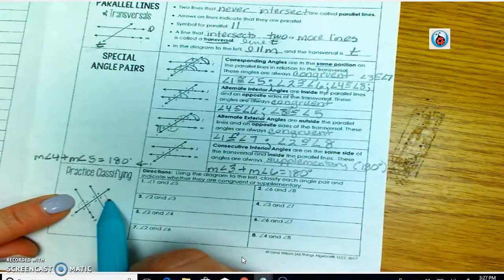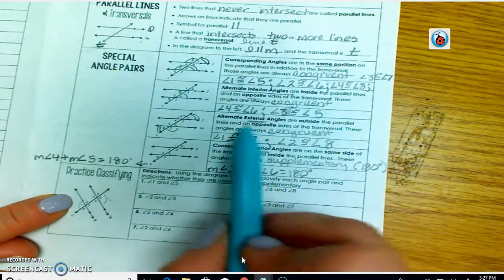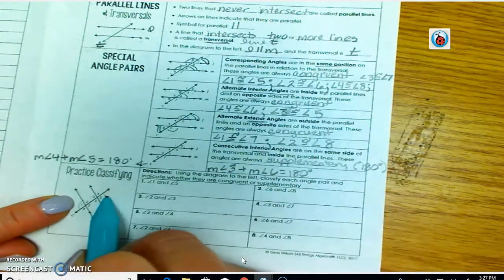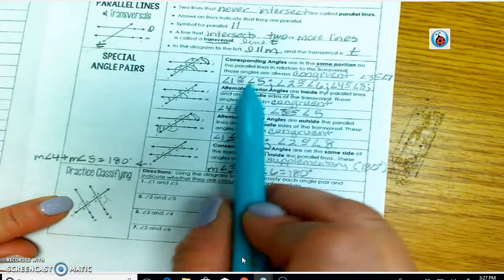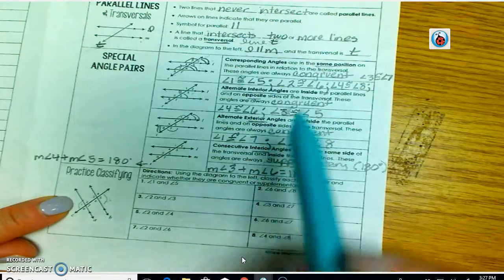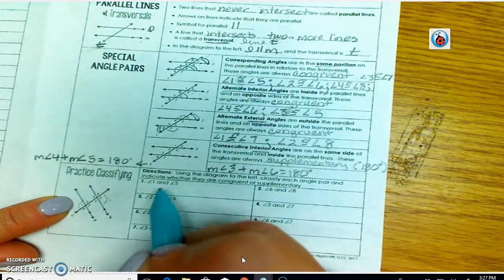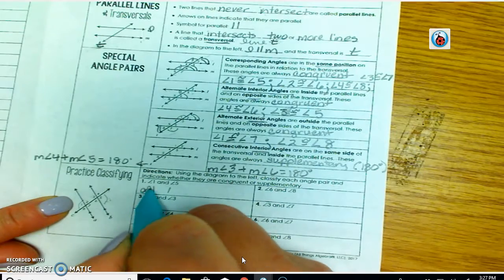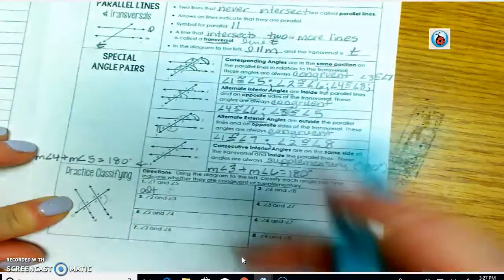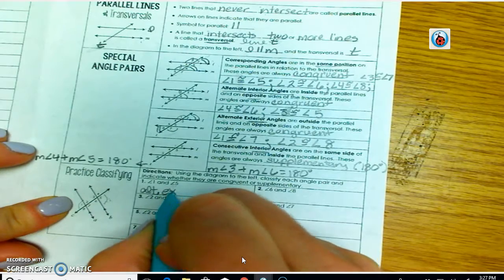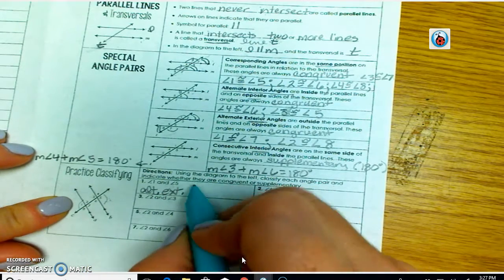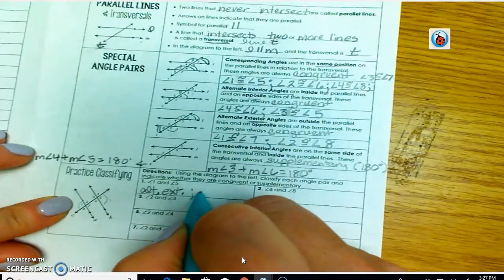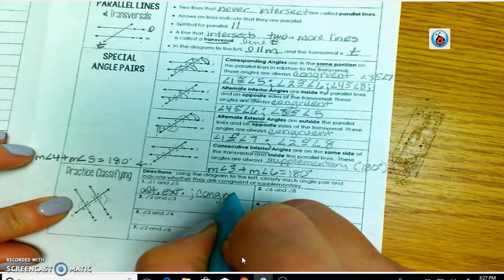What kind of angles would these be called? They would be alternate exterior angles. And we know that alternate exterior angles are congruent. So we are just going to write alternate exterior, and they are congruent.